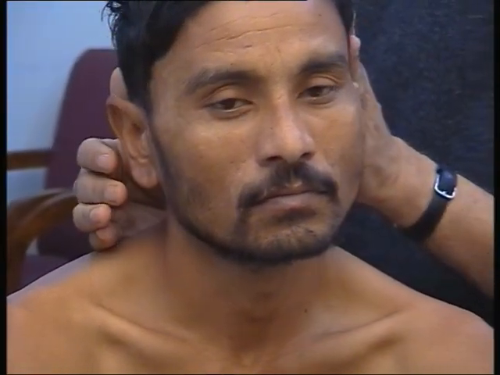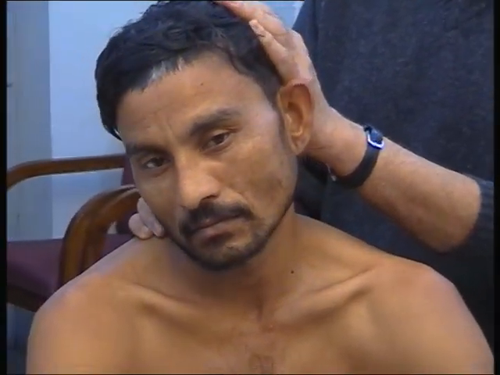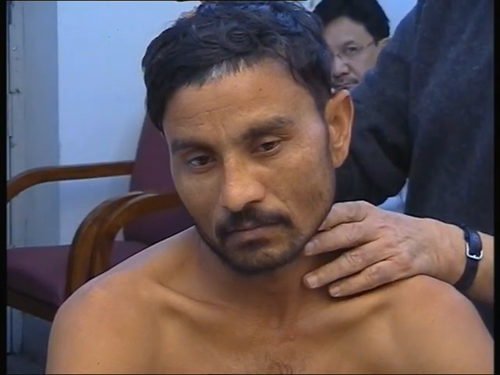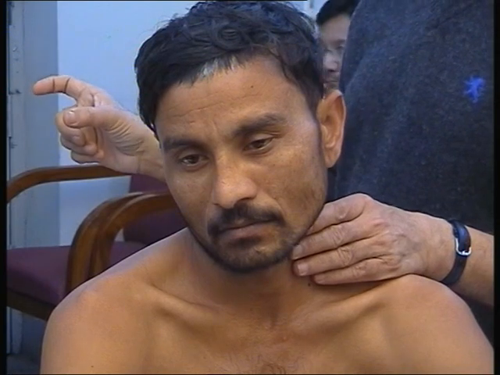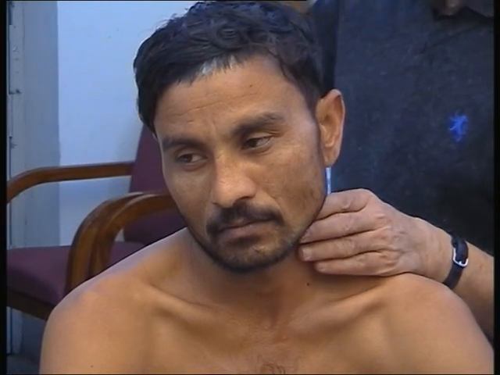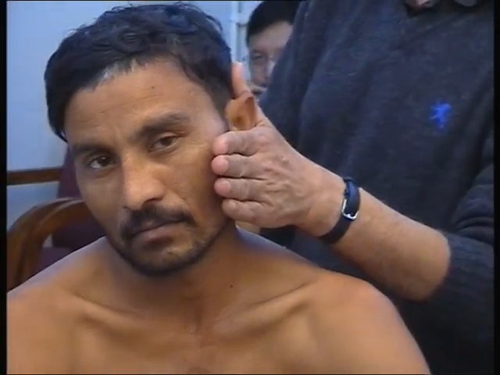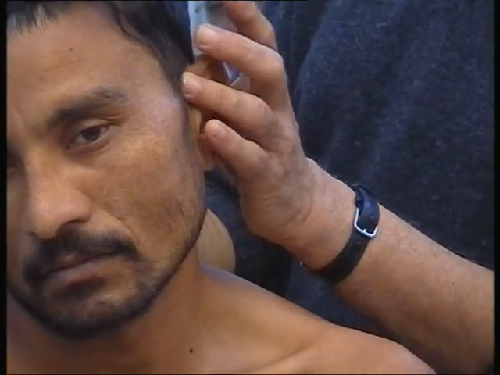Further up, in the substance of parotid gland, the external carotid artery divides into two branches, internal maxillary and superficial temporal. Internal maxillary is too deeply situated, goes medially and cannot be palpated. So the only vessel that can be palpated is superficial temporal artery.